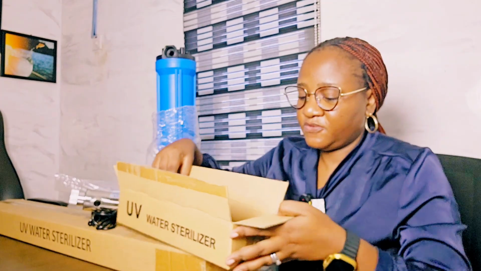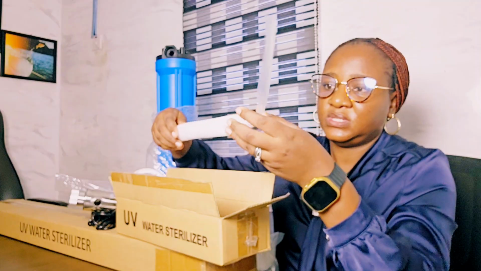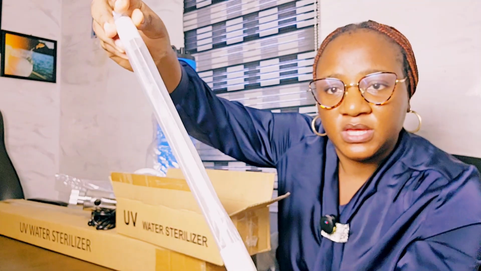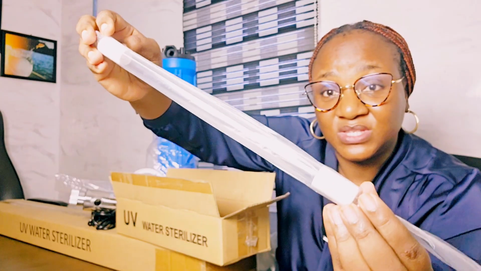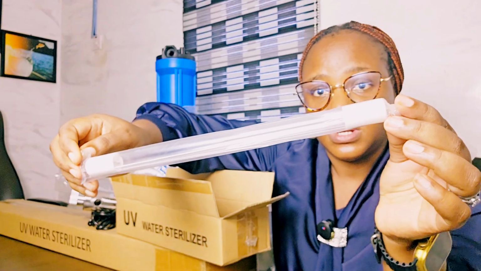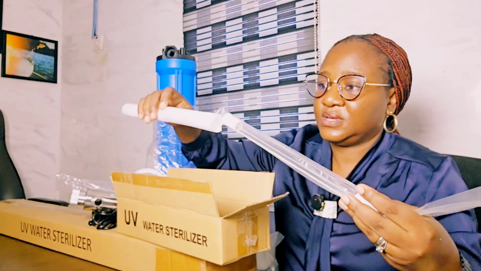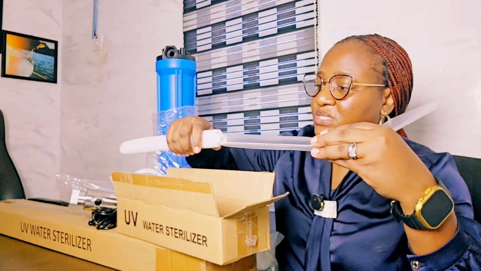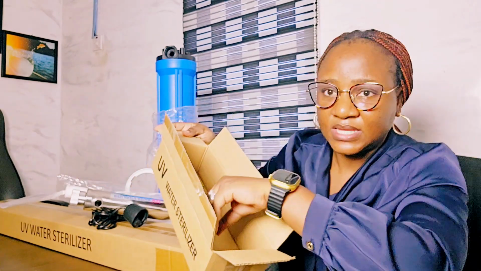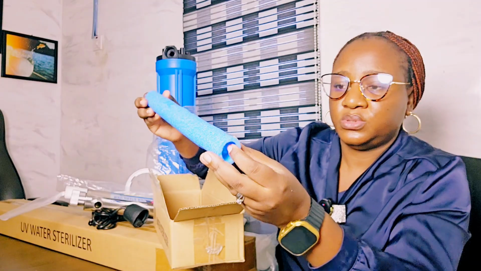And then we have these two items also inside. First off, you can see this. This is the bulb. This is the bulb itself. This is what will do the work because it makes use of light. You can see the bulb. That's the bulb right there. It's carefully placed inside this protective item. That's the bulb. And then the next item right inside here is a glass tube.